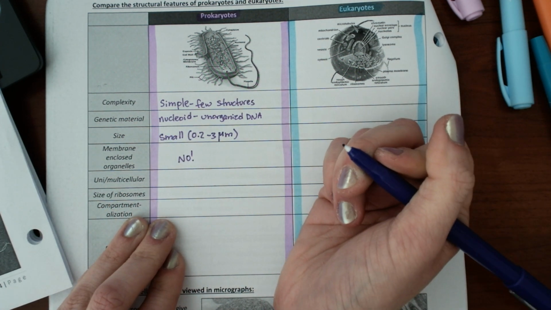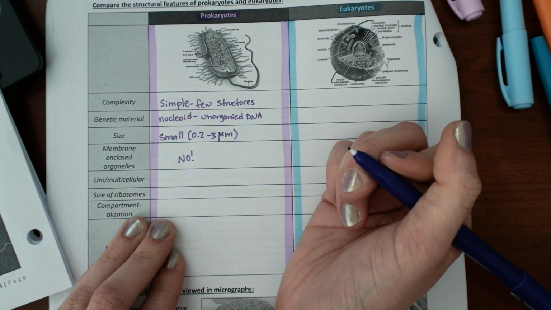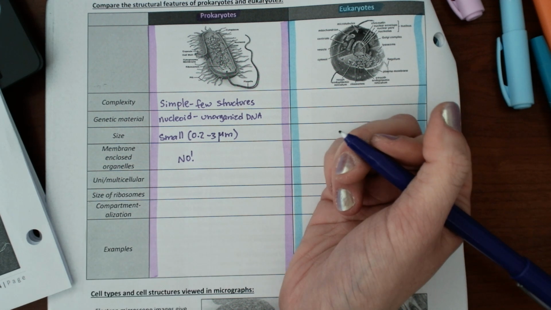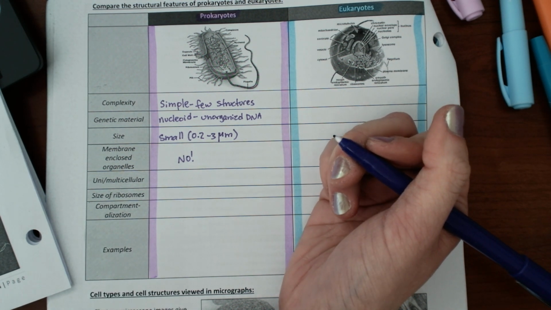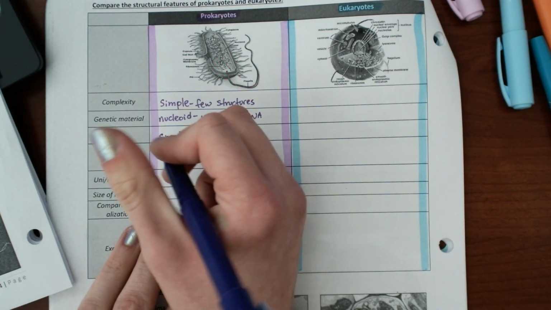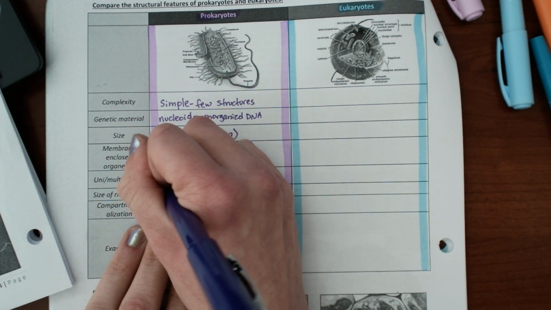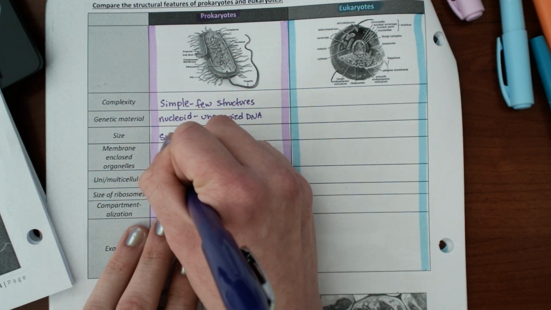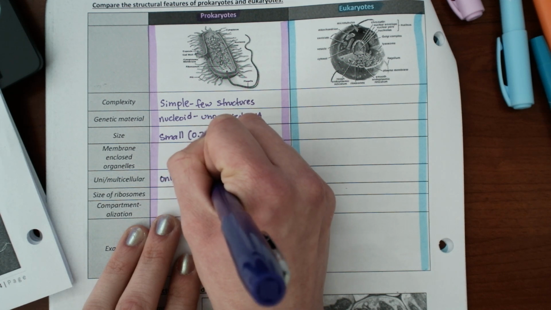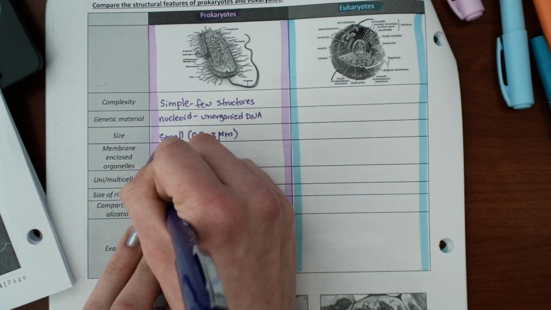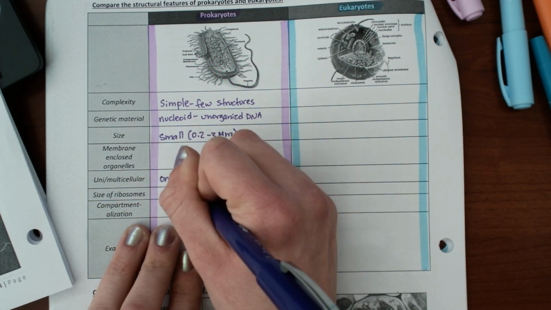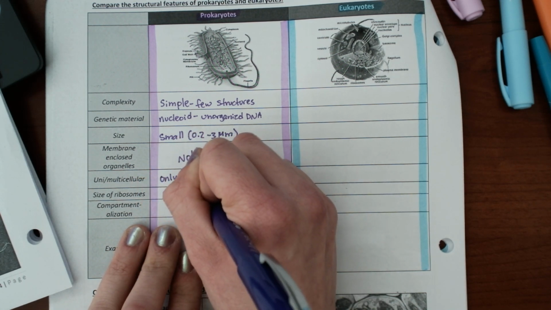That's things like your mitochondria, your ER, your nucleus, your Golgi, your lysosome, your chloroplast, etc. Unicellular or multicellular, they are only unicellular, or one cell. Size of ribosomes, small, just like them. They have 70S ribosomes.